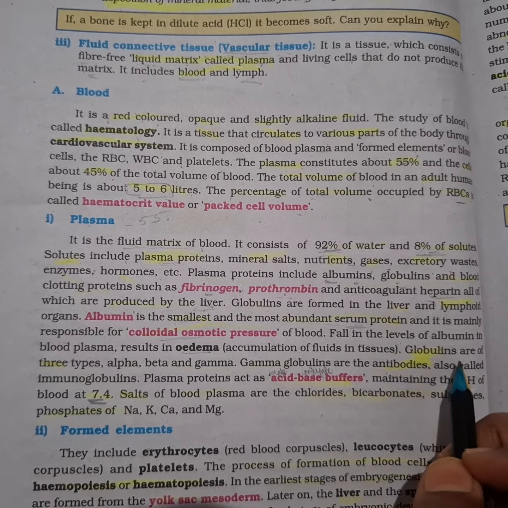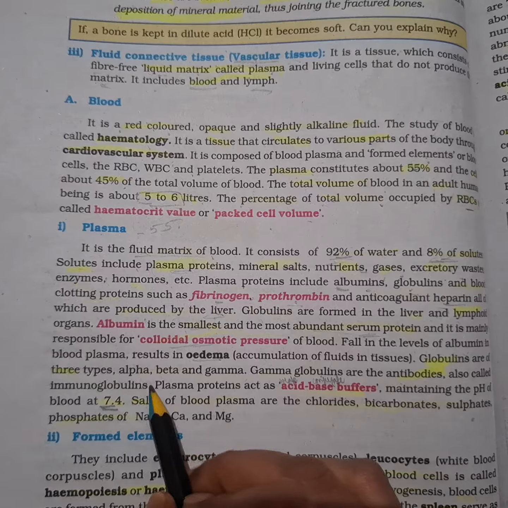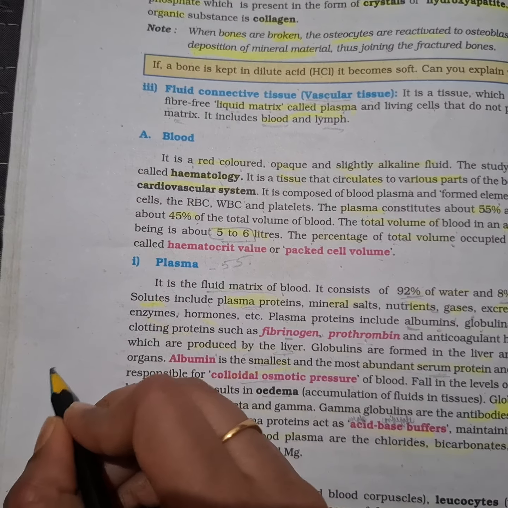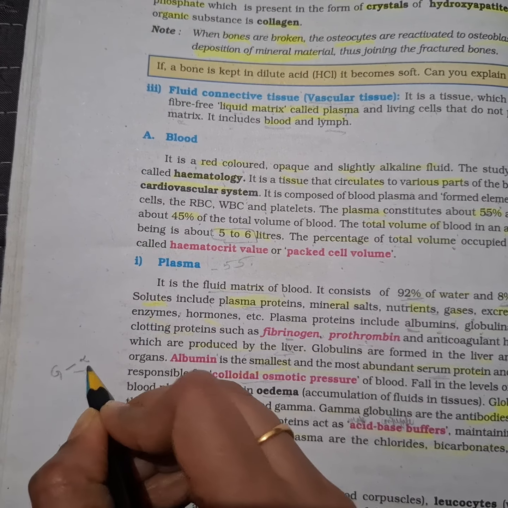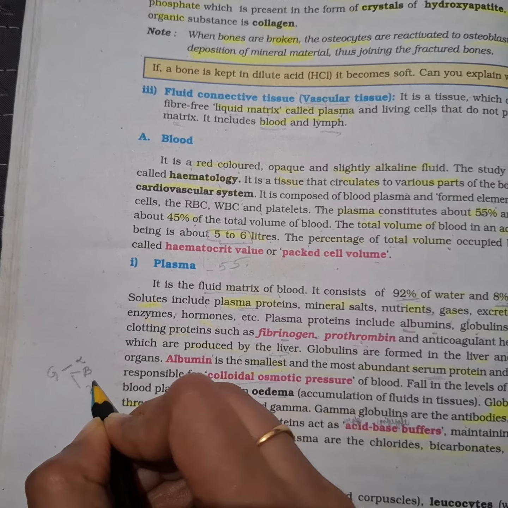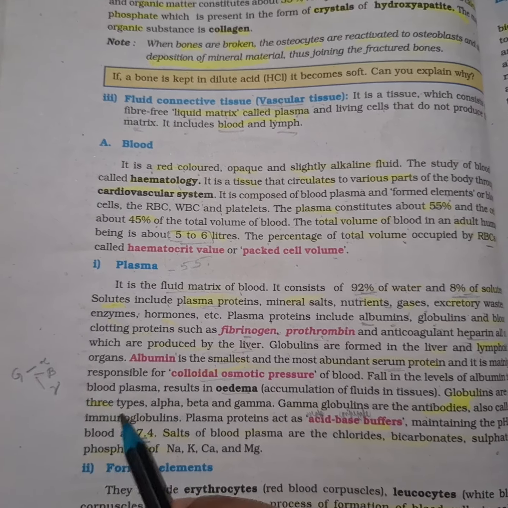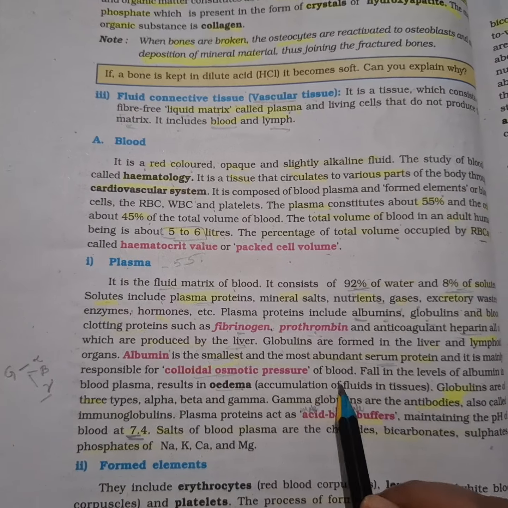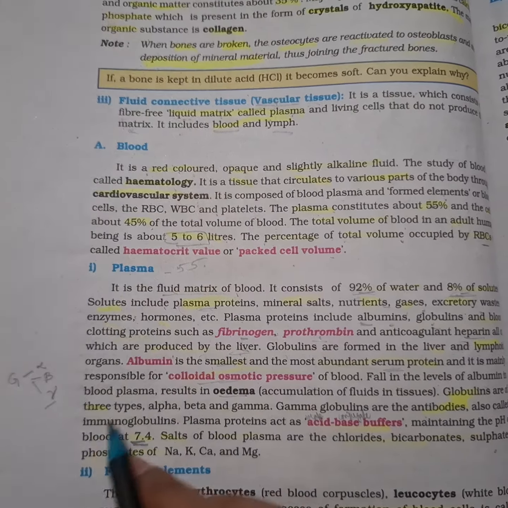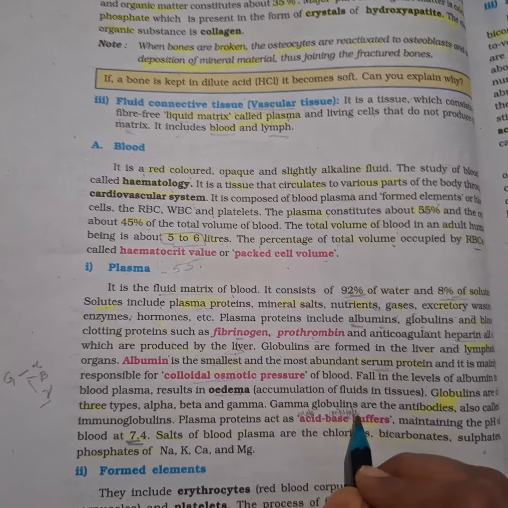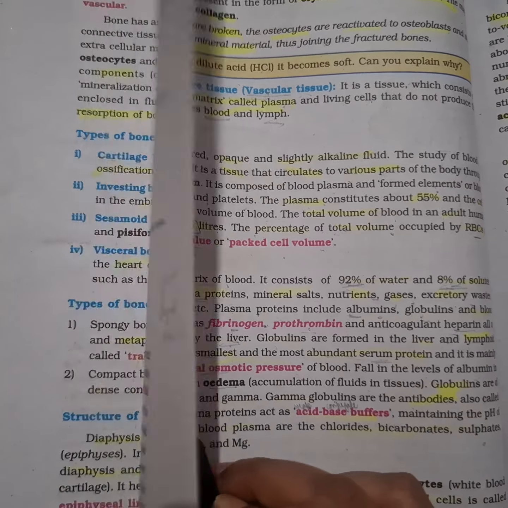Okay, so globulins are of 3 types. They are alpha, beta, and gamma. Gamma globulins, the third one, are the antibodies, also called immunoglobulins. So we call gamma globulin immunoglobulins.